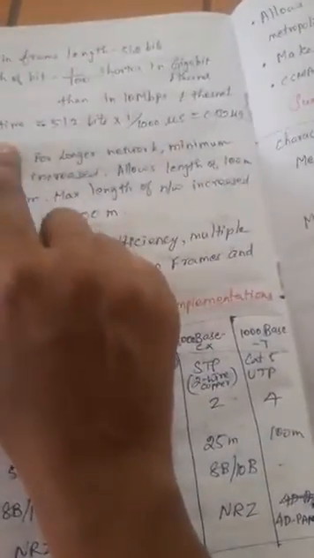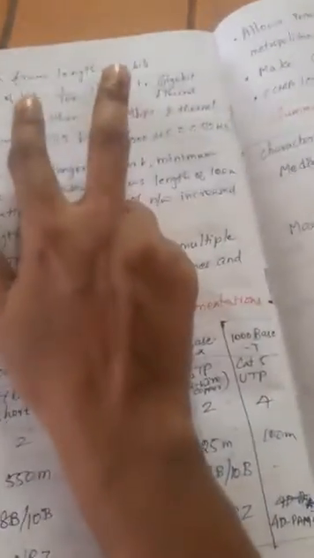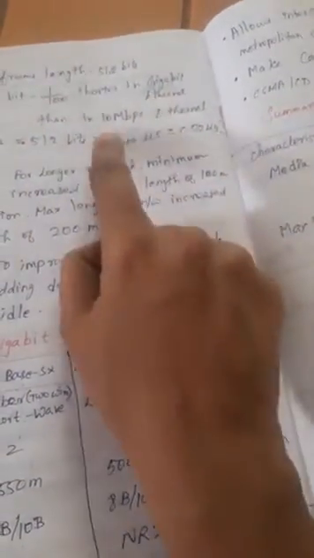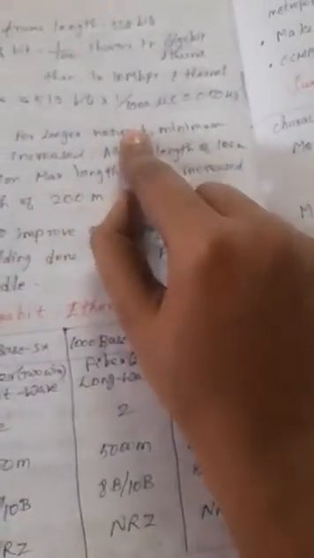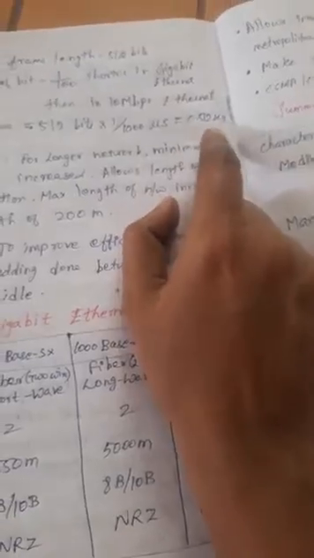We have to calculate the slot time. Slot time is equal to the minimum frame length times the bit length. So 512 bits times 1 by 1000 microseconds is equal to 0.512 microseconds in traditional.